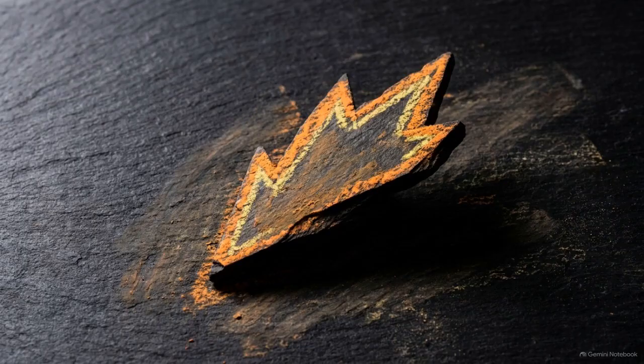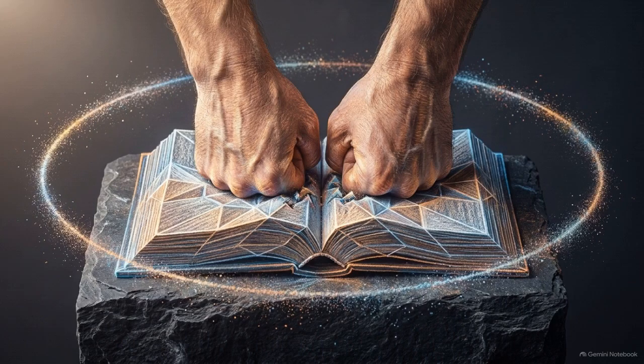Will you remain a fragment of the sequence, or will you take the book and become the reader?